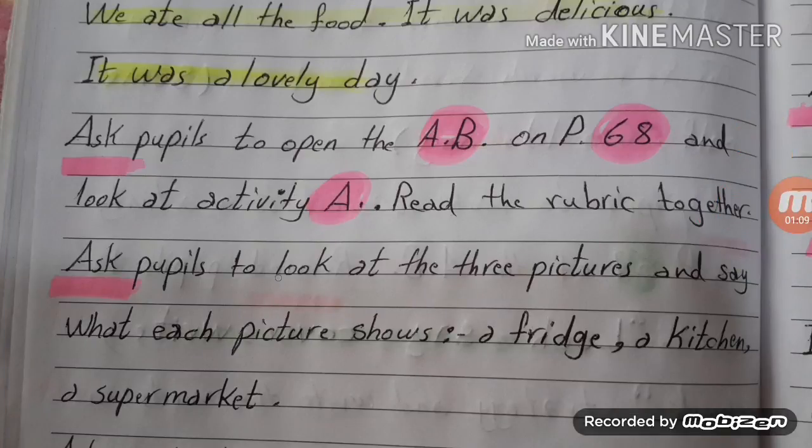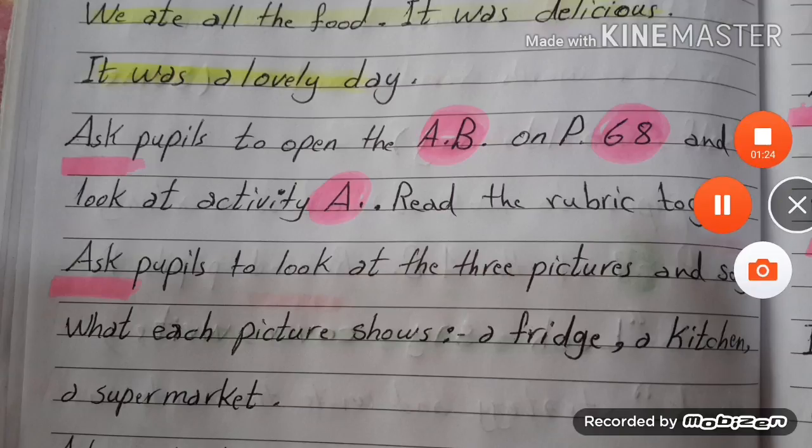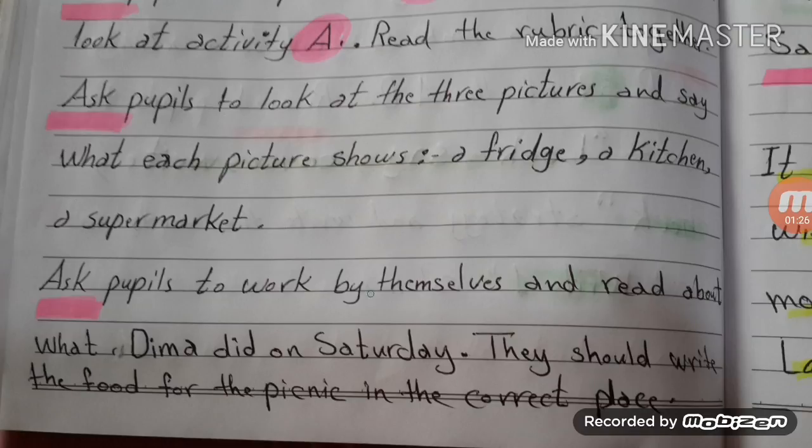Ask pupils to look at the 3 pictures. نطلب من الطلاب أن ينظرون للثلاث صور and say what each picture shows. ويقولون ماذا كل صورة تعرض. A fridge يعني ثلاجة. A kitchen مطبخ. A supermarket وأسواق. Ask pupils to work by themselves.